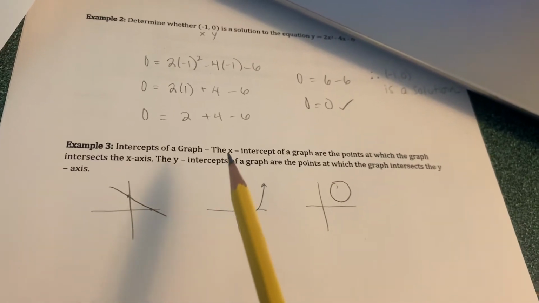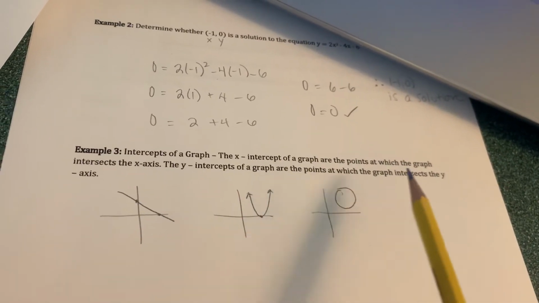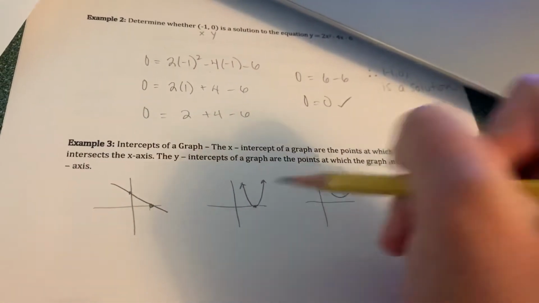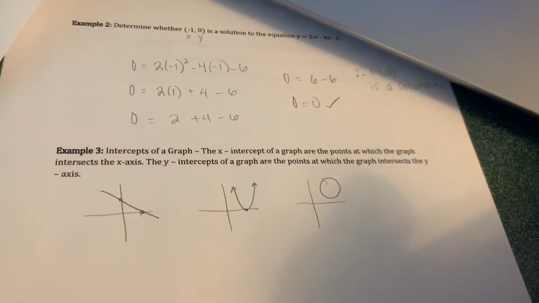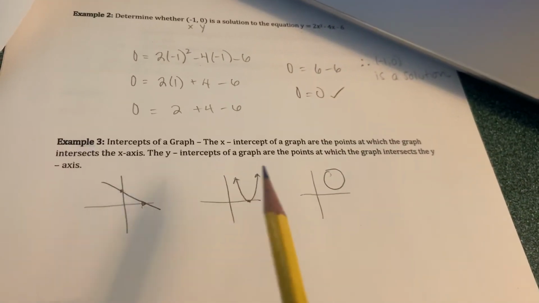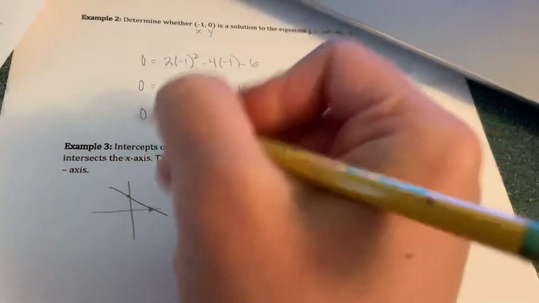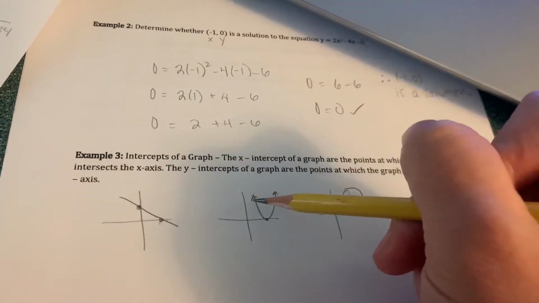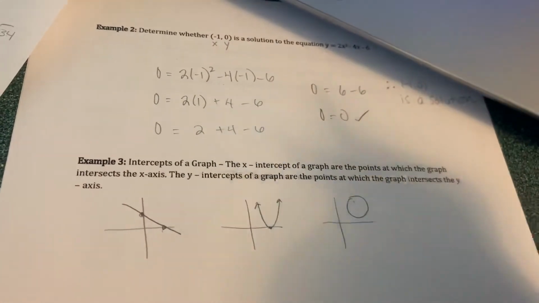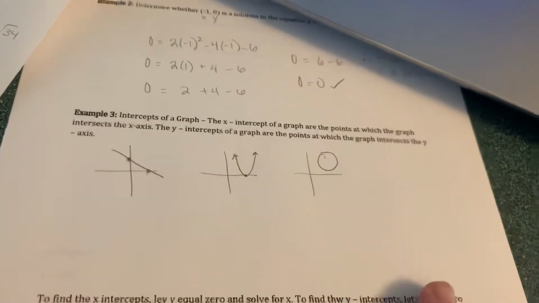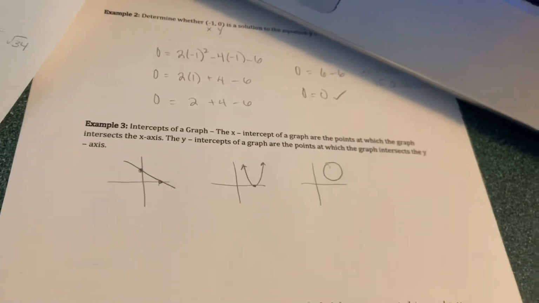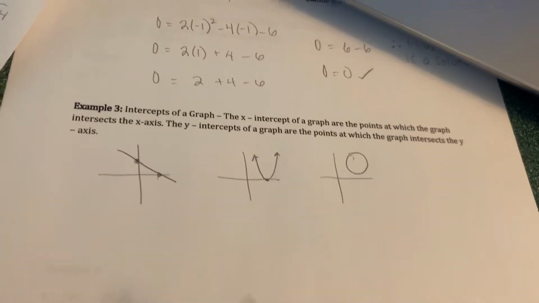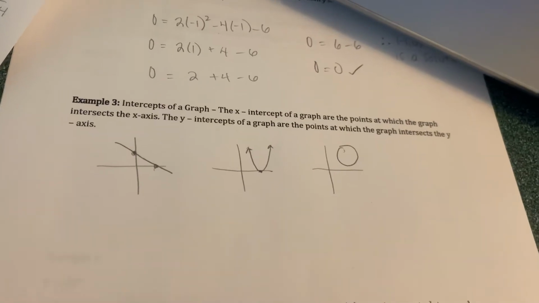So the x-intercept of a graph is when the graph intersects at the x-axis. Here's an x-intercept. Here's an x-intercept. Oh wait, this one doesn't have it. That's okay. Sometimes you might have an x-intercept. Sometimes you might not. The y-intercept of a graph are the points at which they intersect the y-axis. Here's a y-intercept. Eventually we'll get one. And we don't have one here. That's okay. So you've seen this before, but we're going to find x and y intercepts by not just using a graph, but using algebra.